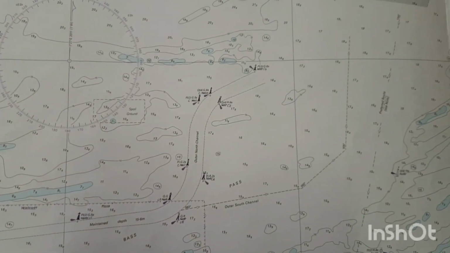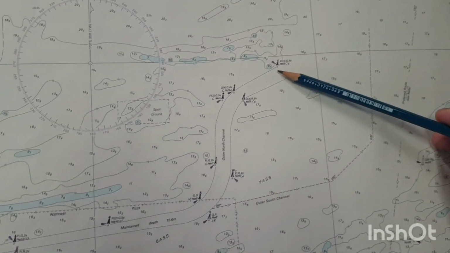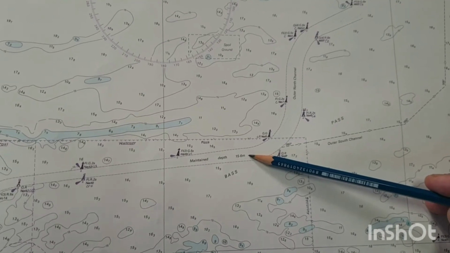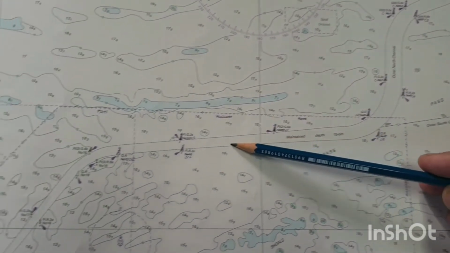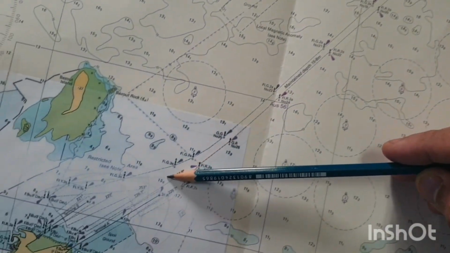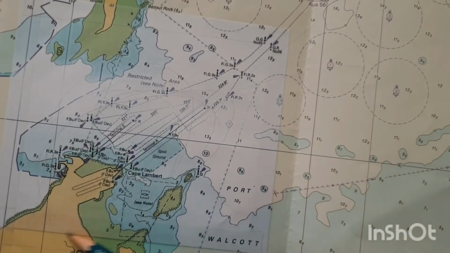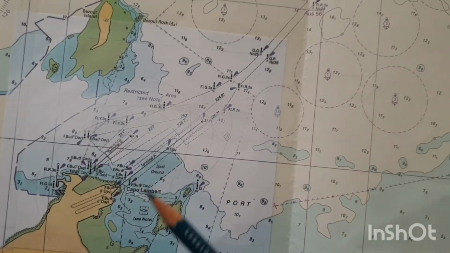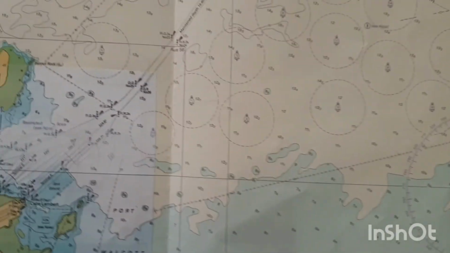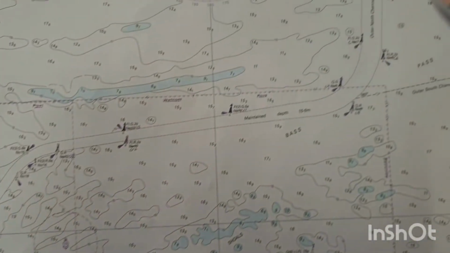As we come from the sea, we have to pass through a buoyed channel. This buoyed channel takes us to the berth. In this buoyed channel, there is a maintained depth which is indicated in the channel, which is around 15.6 meters, and we come to the terminal area or the port. In this area, you can see the depths are lesser than that on the open sea. With this chart, berthing is not possible. So we will see the next large scale chart for the port.